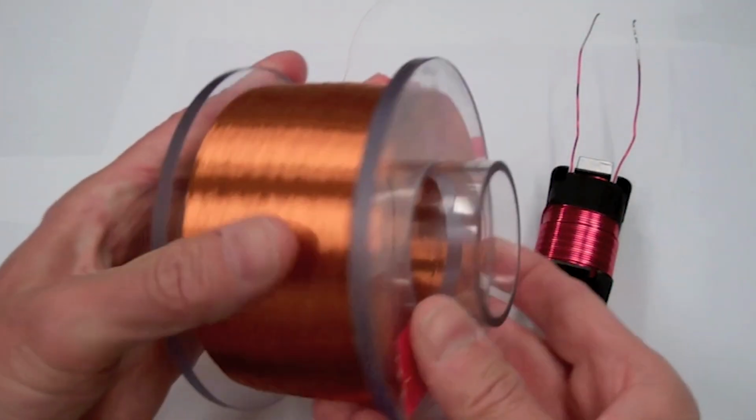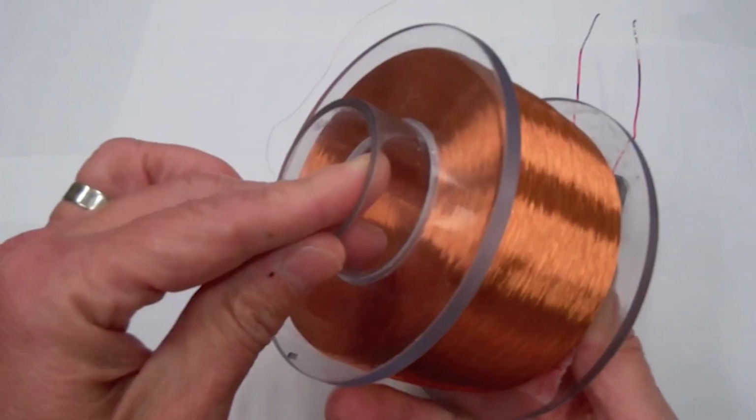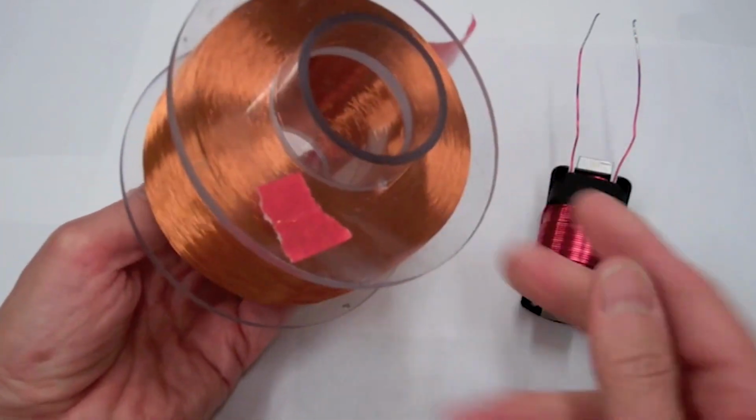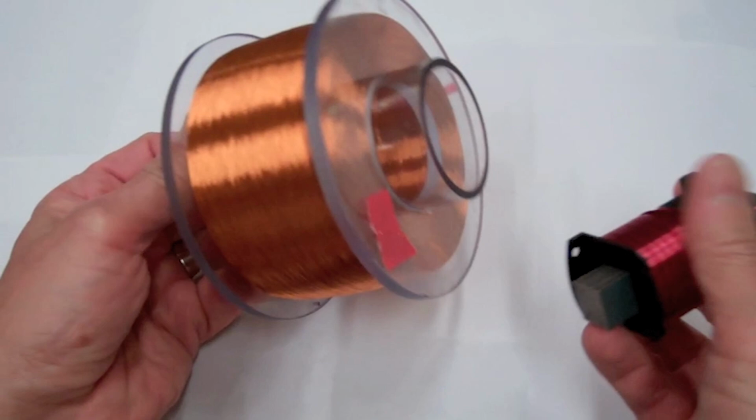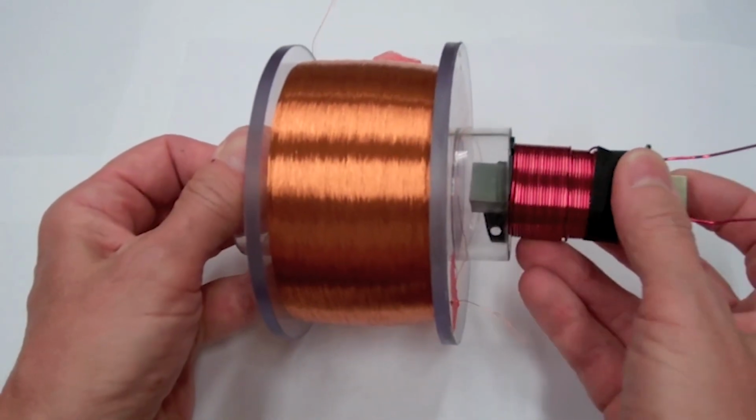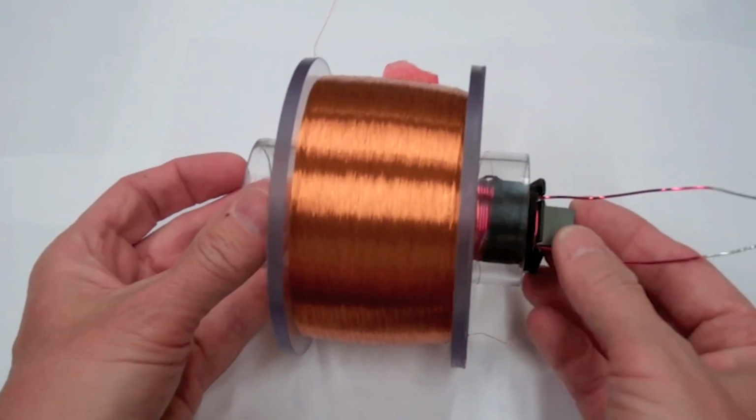Here is the completed secondary, and it has 30,000 turns, and our primary can slide right inside the secondary.